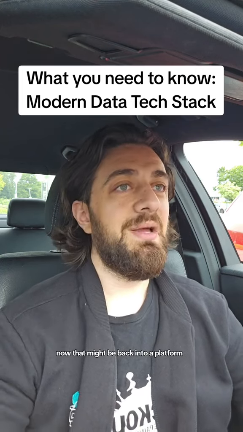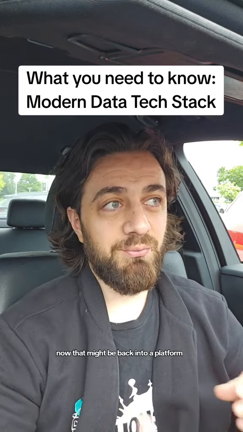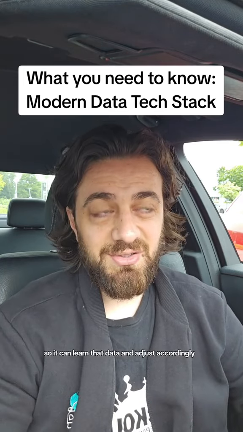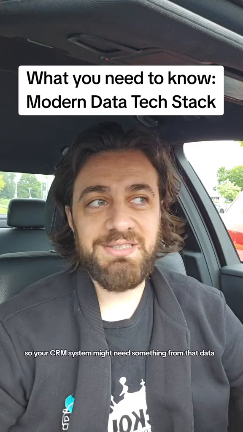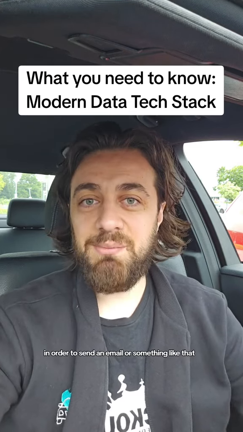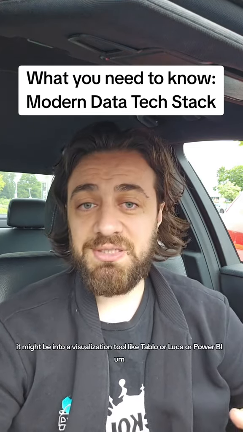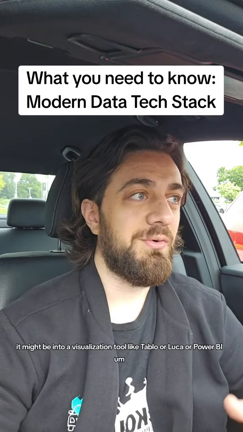Now that might be back into a platform so it can learn that data and adjust accordingly. So your CRM system might need something from that data in order to send an email or something like that. It might be into a visualization tool like Tableau or Looker or Power BI.